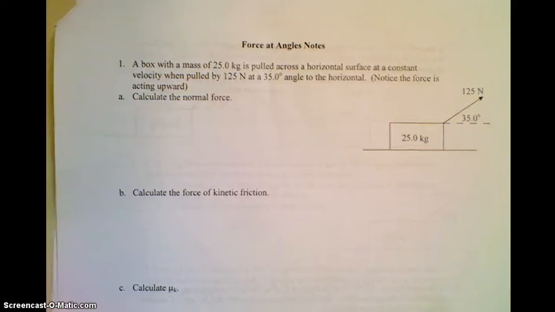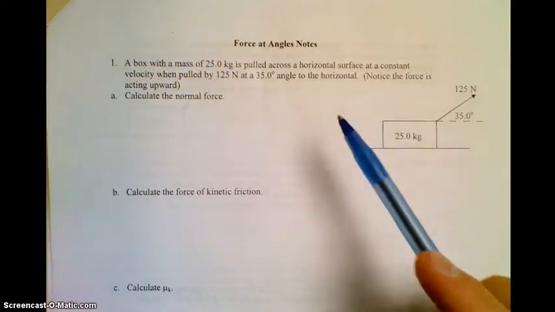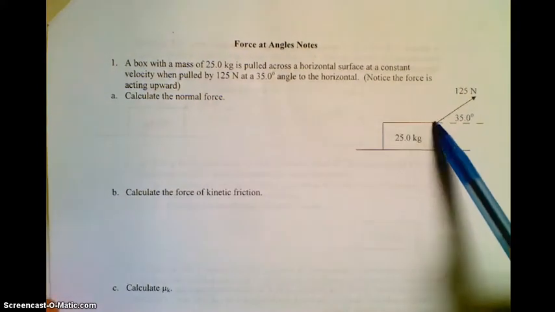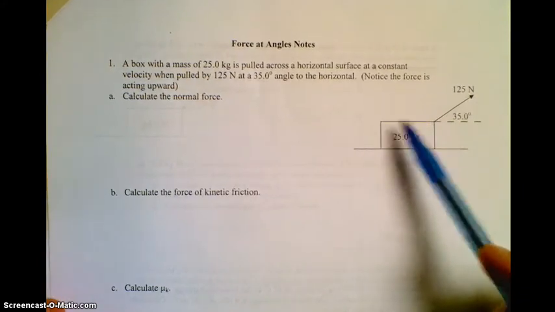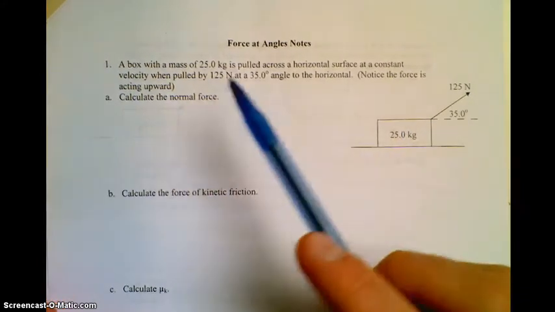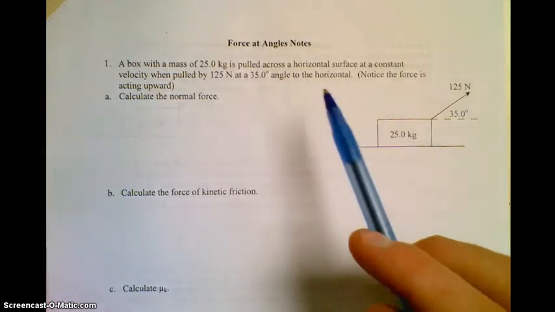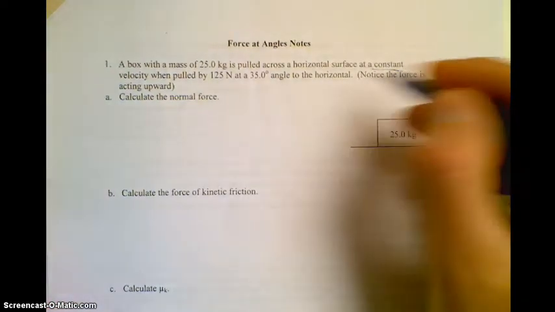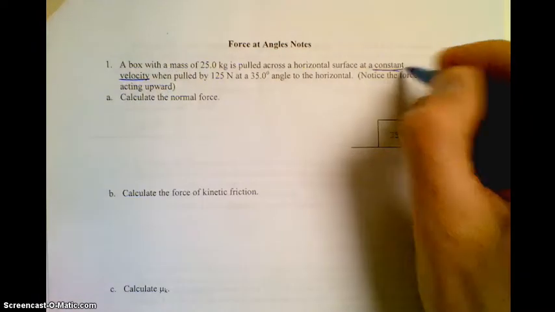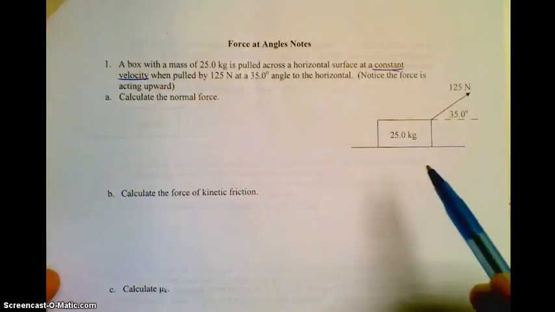Alright, today we're going to look at forces at angles. So we're going to be pulling on a box up at an angle or pushing down on a box at an angle. If we look at this particular problem, this box is being pulled on a horizontal surface at a constant velocity. That's kind of the key there.